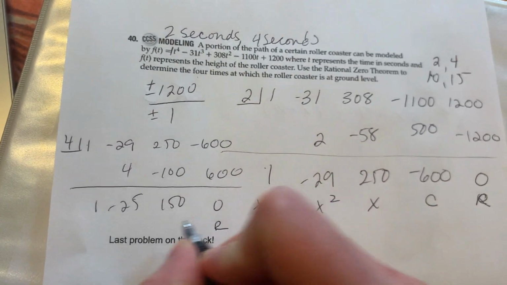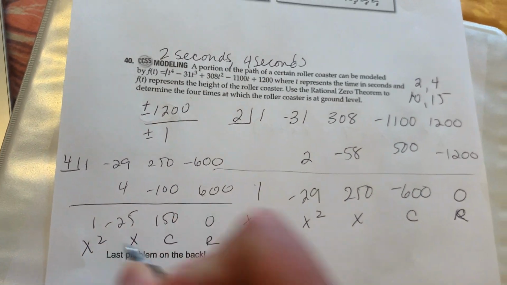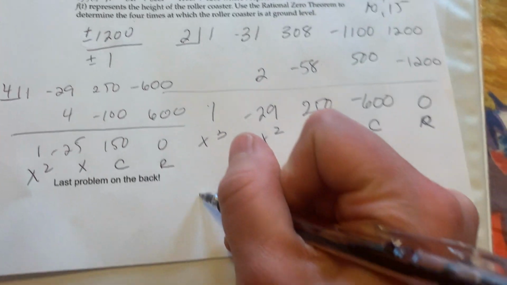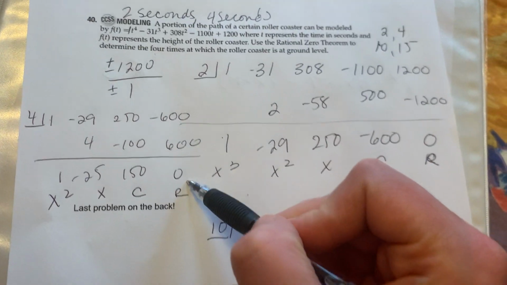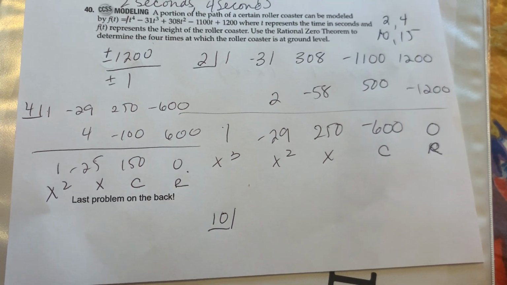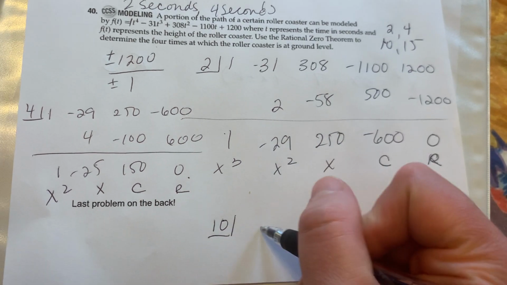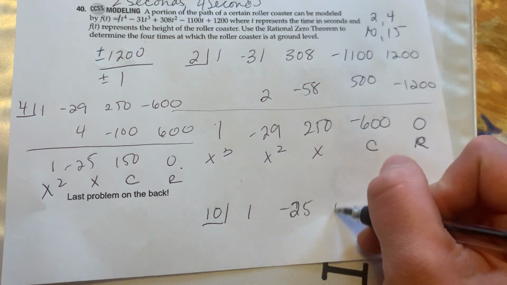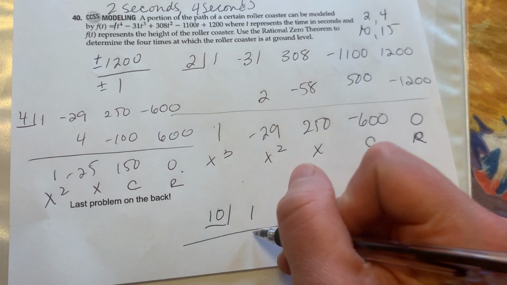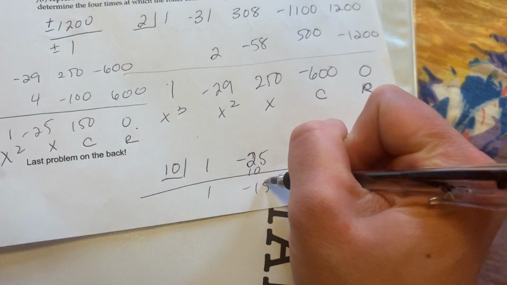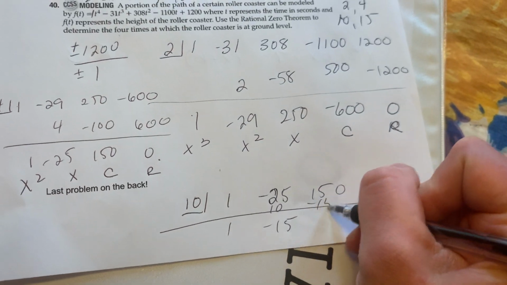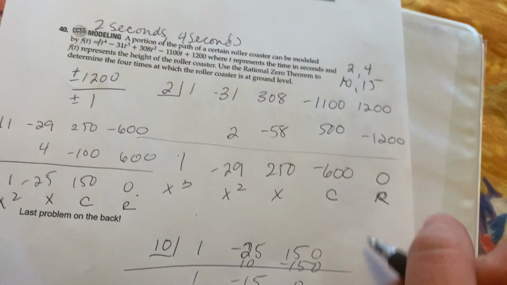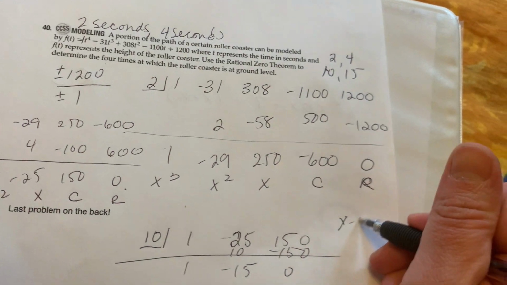So this is going to be a remainder, your constant, your x, and your x squared. So we're going to use now 10 and see if that works. If we didn't have a remainder of 0, it wouldn't work, and our answer is wrong. So put 1, negative 25, 150. Drop the 1, you get 10, negative 15, negative 150. Yep, it worked. And we're left with x minus 15.